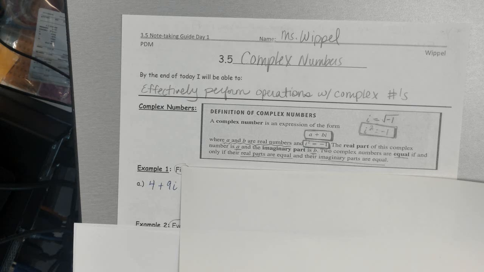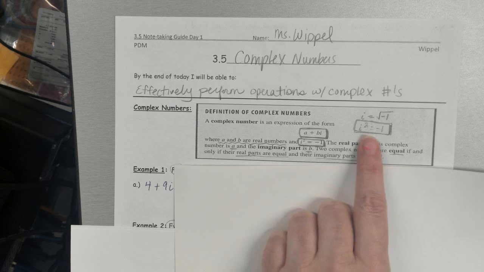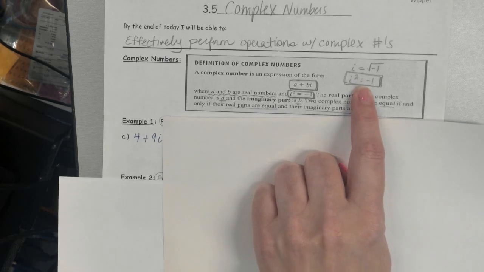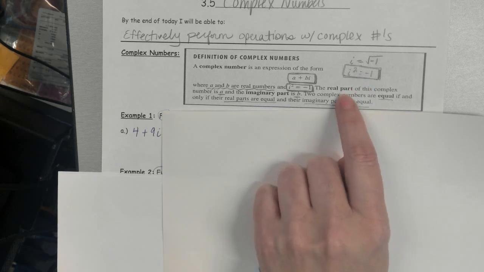And then i squared is going to be -1. Remember, that comes from i is the square root of -1. How many of you do remember this from last year, the imaginary? Okay, so I'll try to cut down my explanation time if it's something that we're familiar with.